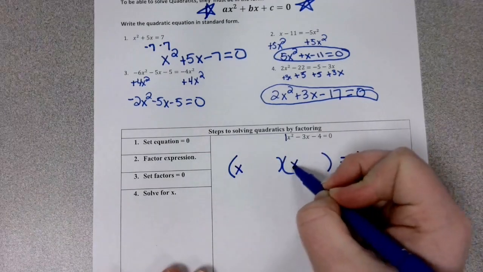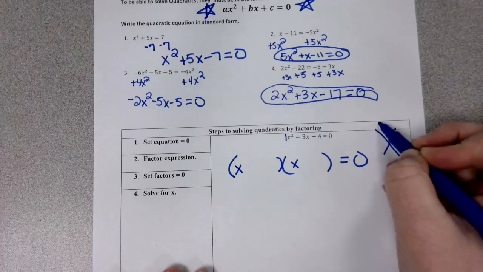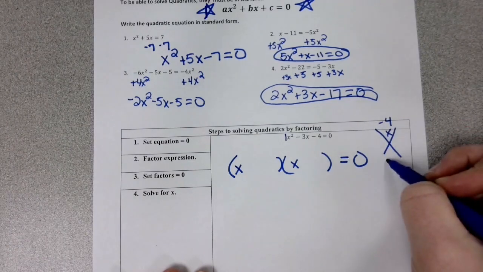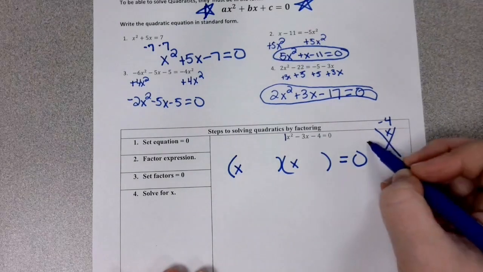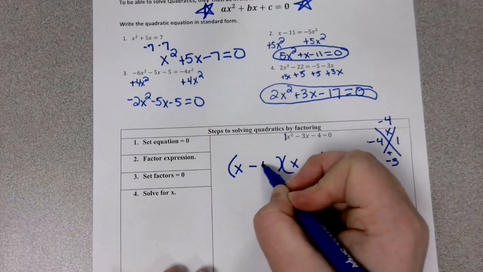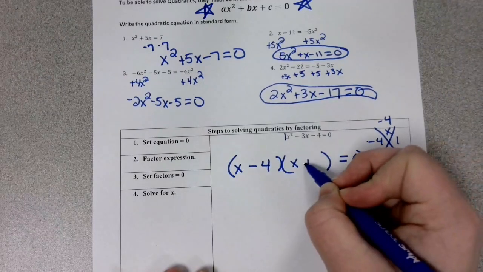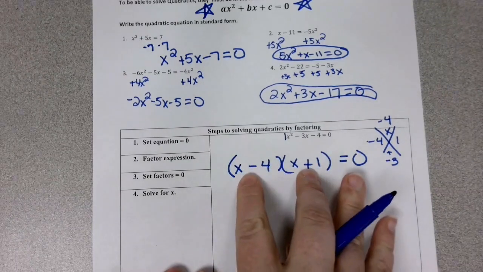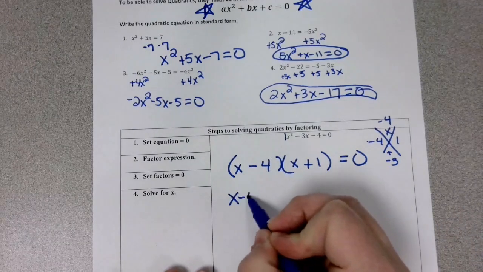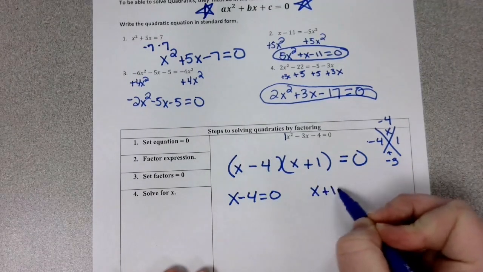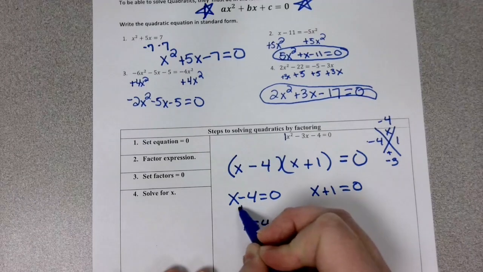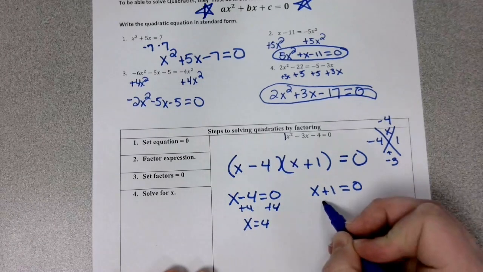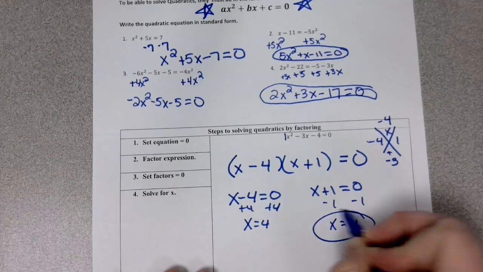So x and x, what 2 numbers multiply to negative 4, but add to negative 3? That's going to be negative 4 and 1. So minus 4 there, plus 1 there. And then now this looks like the other video. So I set both factors equal to 0 and then solve. That's going to be 4. 0 plus 4, subtract 1, x equals negative 1. And those are your 2 x-intercepts.